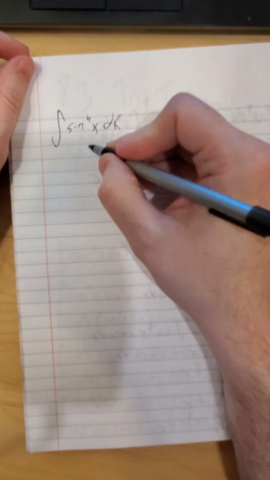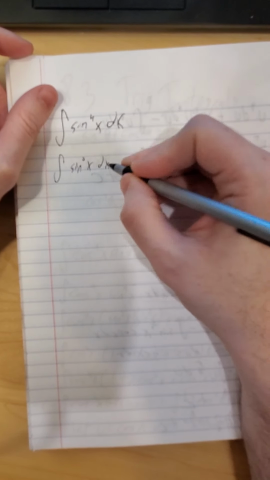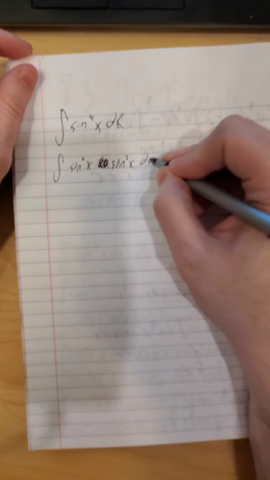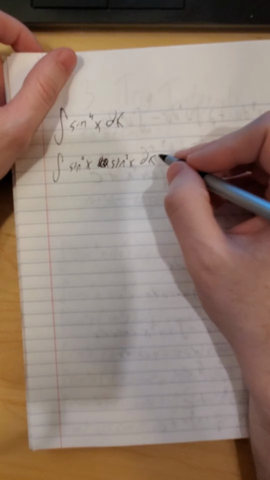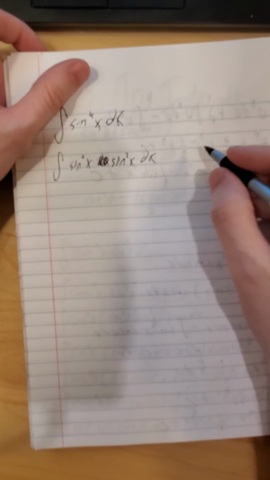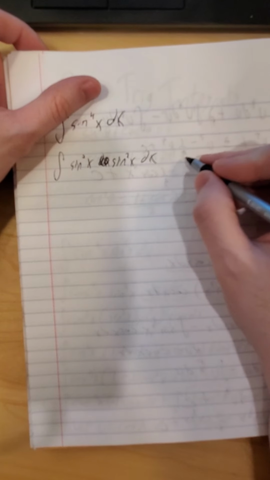We can, of course, break it into a couple of sine squareds. So sine squared x times dx. And we can use our power reducing formula on that. So here we'll use the fact that sine squared theta is 1 minus cosine of 2 theta over 2.